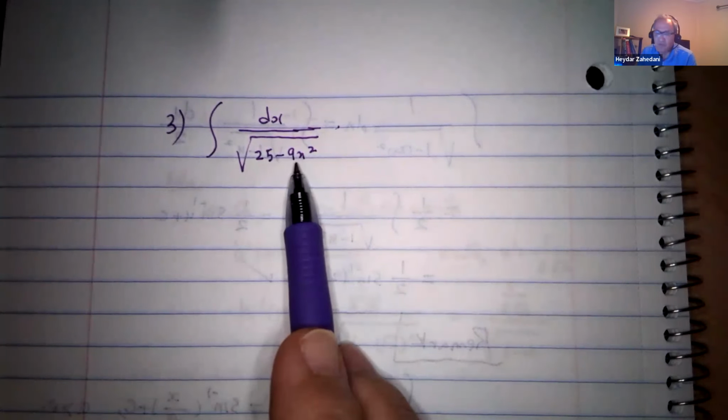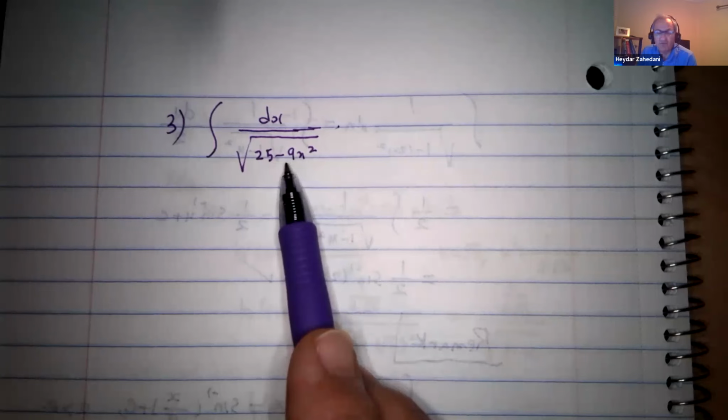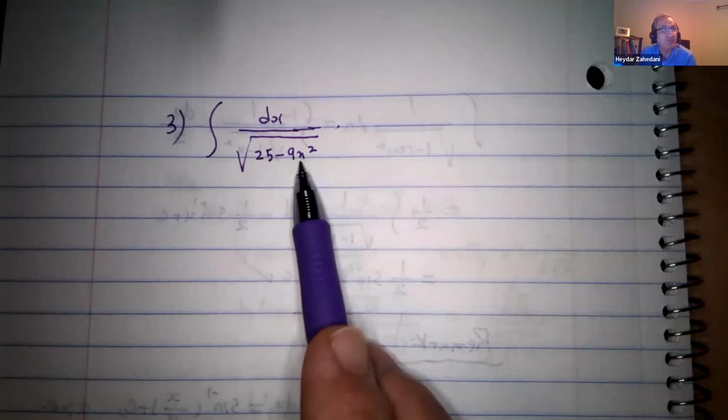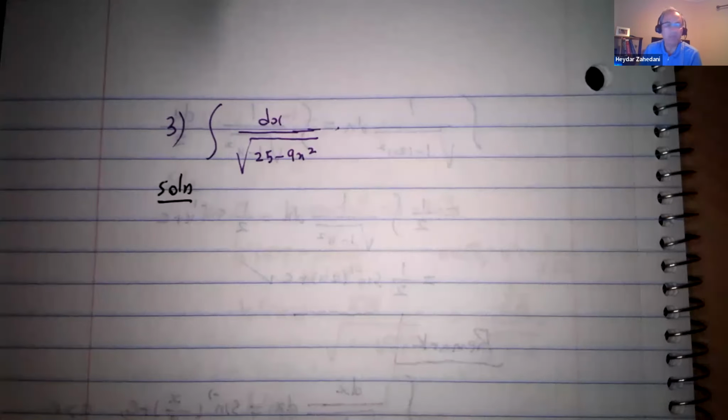You see, this is of the form of the sine inverse, but this is not x squared. You would like to have 25 minus x squared, but it's 25 minus 9x squared. So you have to change it into the form of 25 minus u squared. So you have to do the substitution. So the solution is going to be, you have a little bit of extra job.